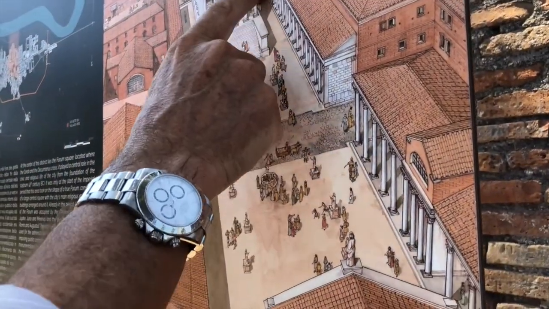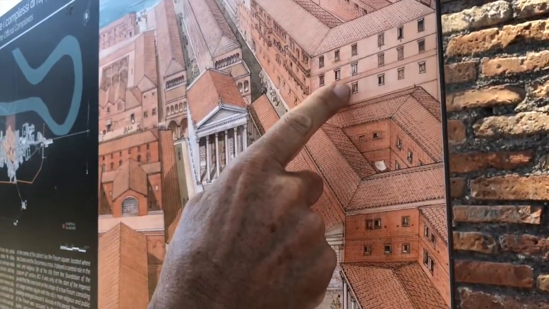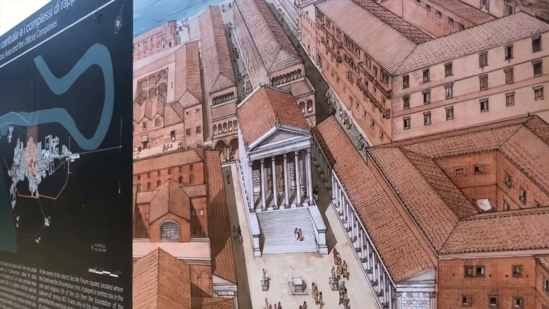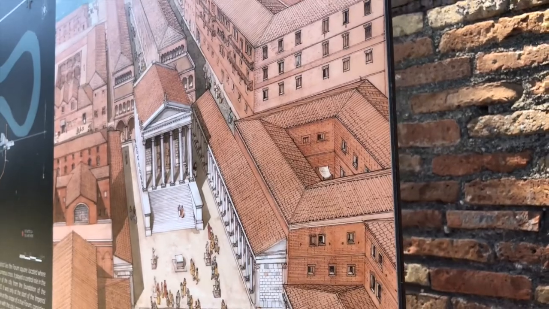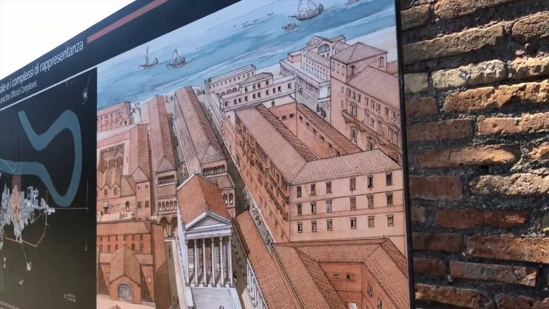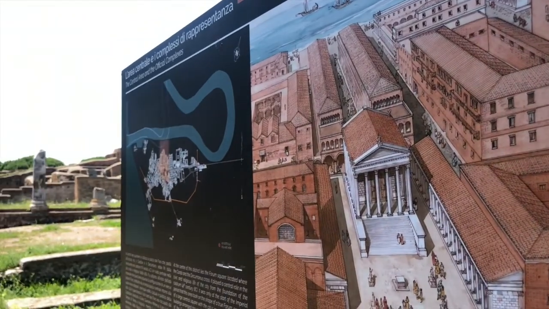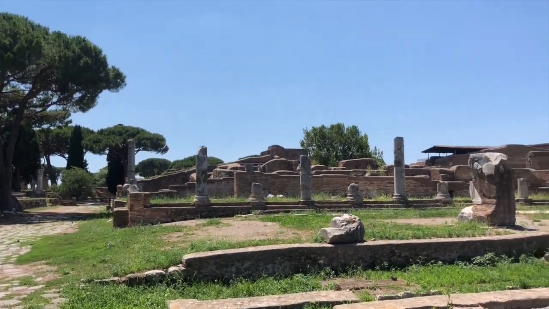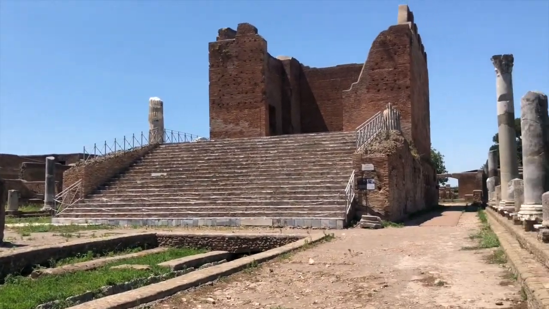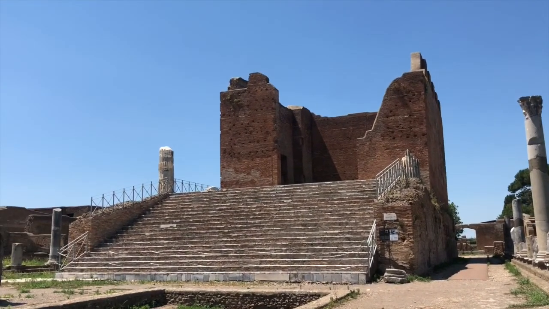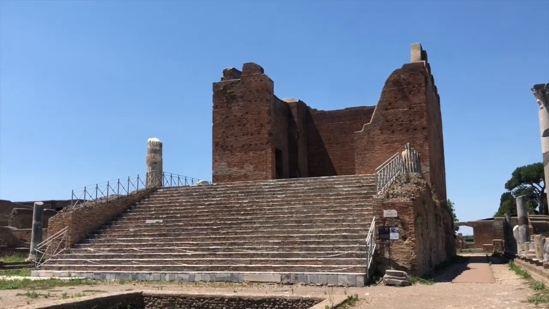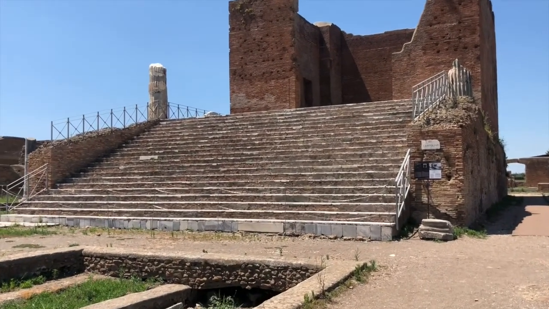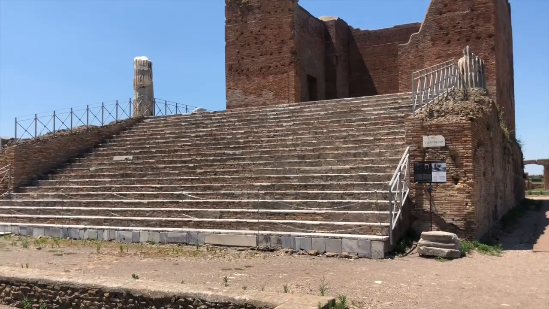And now we are going to walk all the way down here. We're going to see some of these insulae, these condominium apartments for poor people. Don't forget it over here. We have coming across some buildings of 6 stories. So we are dealing with 66 feet high. And for those days, they were the skyscrapers of the past. This is just to give you an idea of what Ostia must have been in those days.